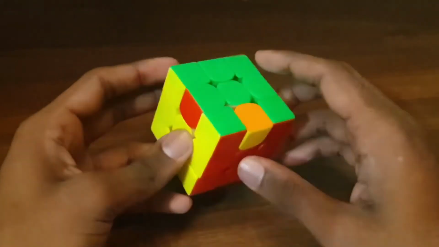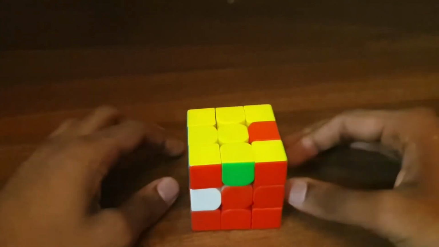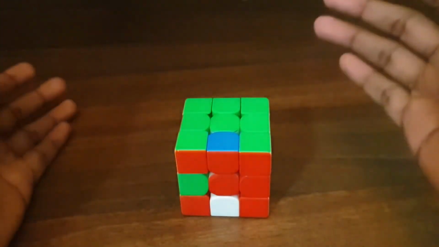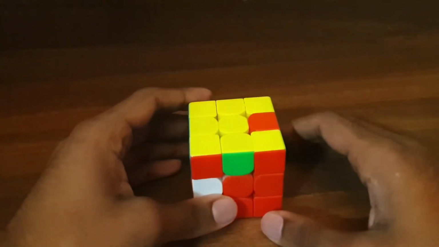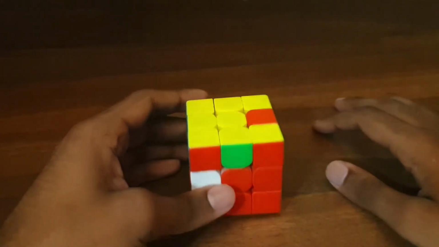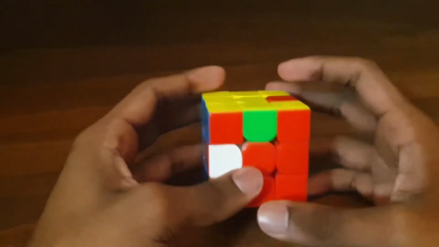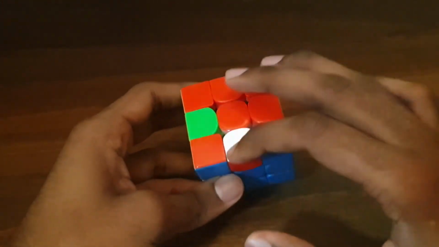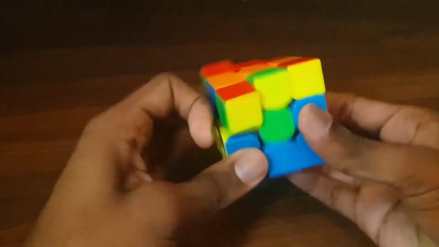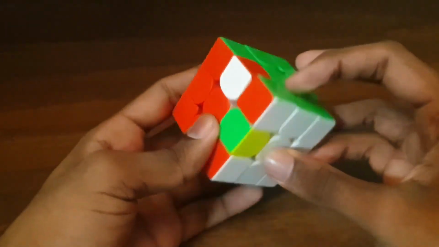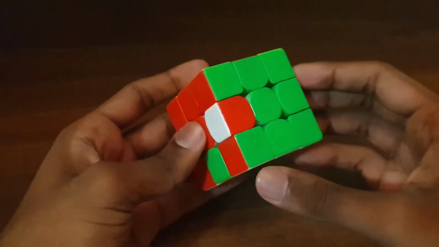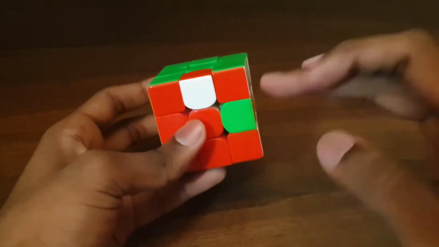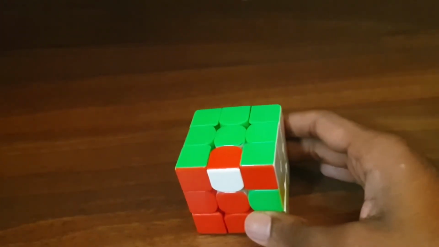Right, okay, so I don't know what I'm doing. This one, I'm just doing a couple of J-perms, U-perm, trying to switch around these pieces. Maybe, what if I do an H-perm? And okay, so these three pieces left. How do I solve it? Is the question.